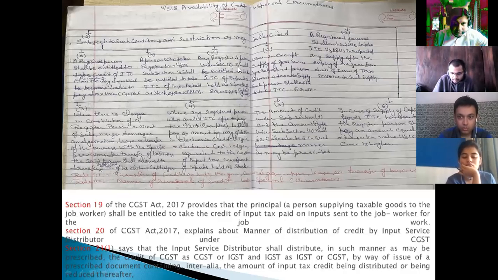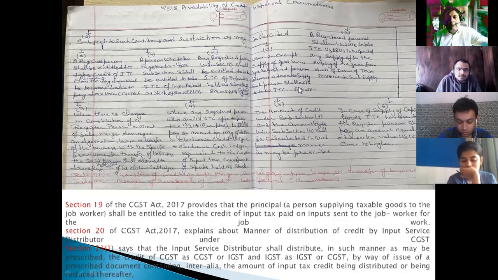Any registered person under section 10 shall be entitled to take ITC of input held as stock, any kind of stock, and capital goods. And section 18 subsection 1 clause D states that where an exempted supply of goods and services by a registered person becomes taxable, such person shall be entitled to take ITC for raw material, WIP, and finished goods.